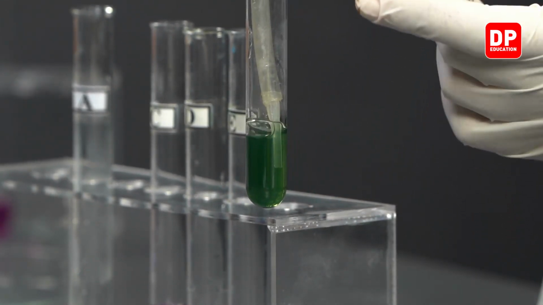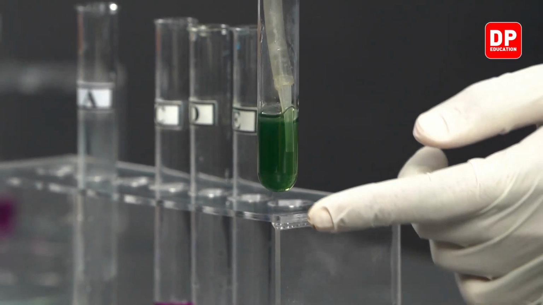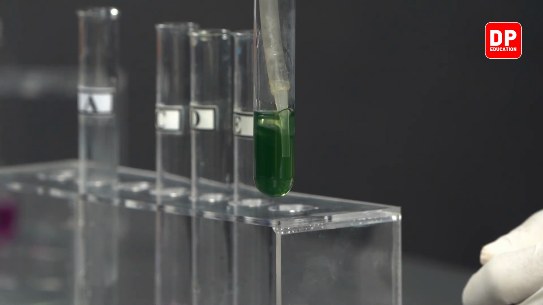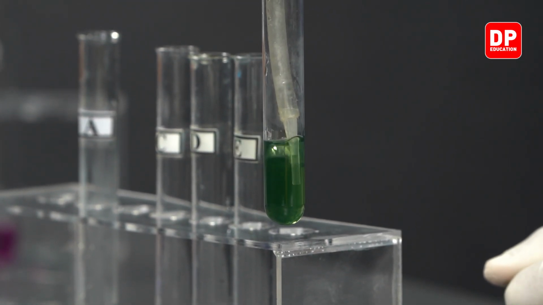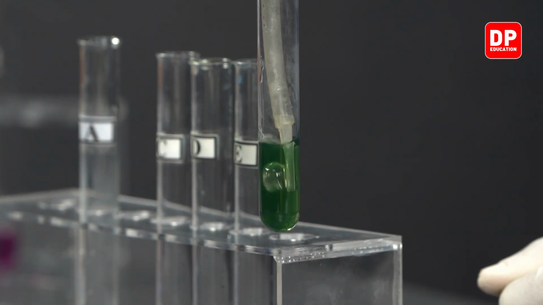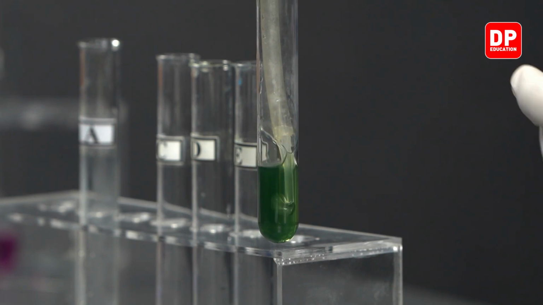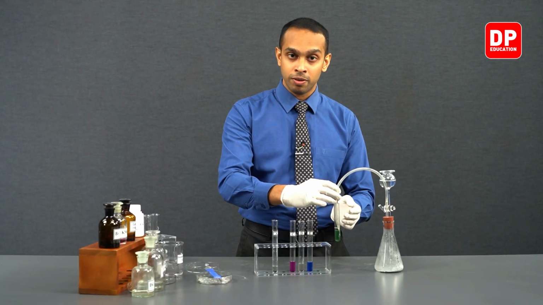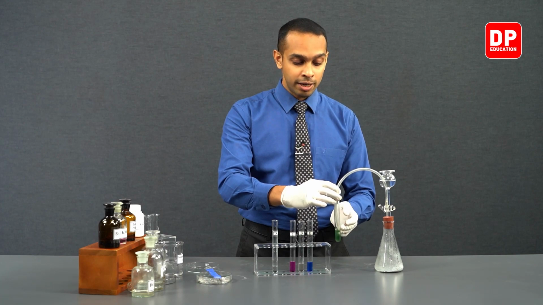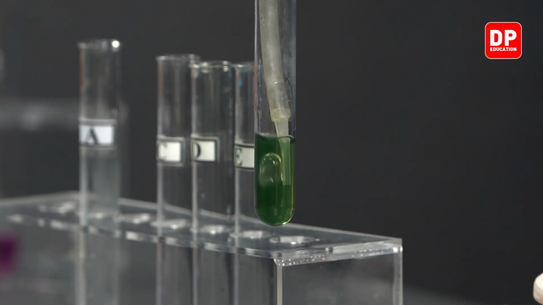And if you continuously bubble ethane gas through this solution, you are going to observe this green color manganate ion solution further reduces to form manganese dioxide, which is a brown color precipitate. As I mentioned in the beginning of this part of our experiment, manganese dioxide is going to be a water insoluble precipitate.